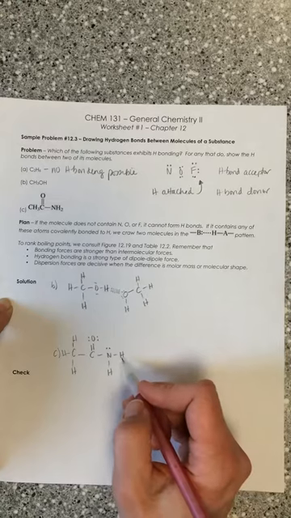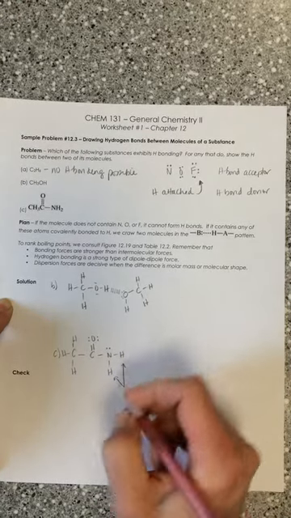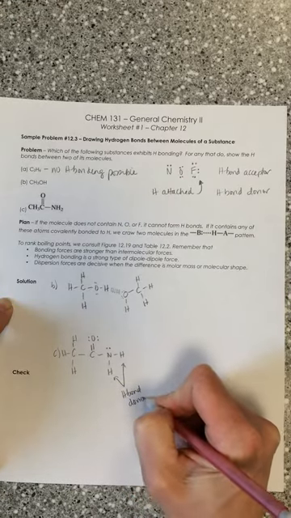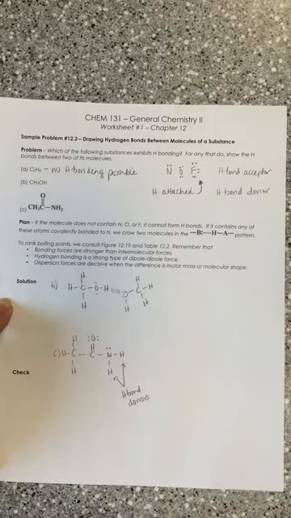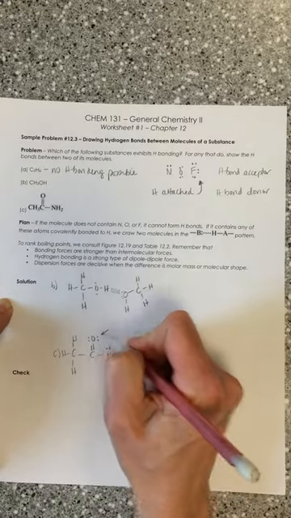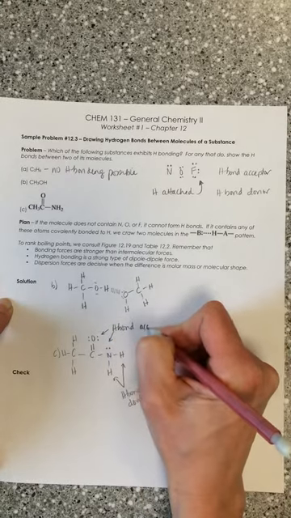Now again, in this case, we can see these two hydrogens are able to participate as hydrogen bond donors. But there are two atoms who could participate in hydrogen bonding by being acceptors, and that's both the oxygen and the nitrogen. So these, again, are both hydrogen bond acceptors.